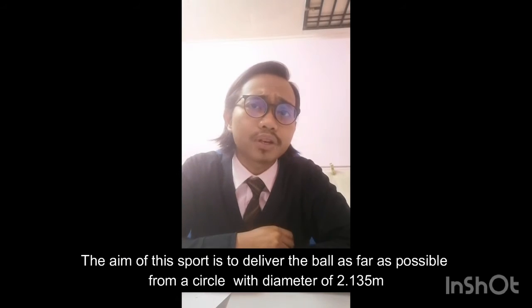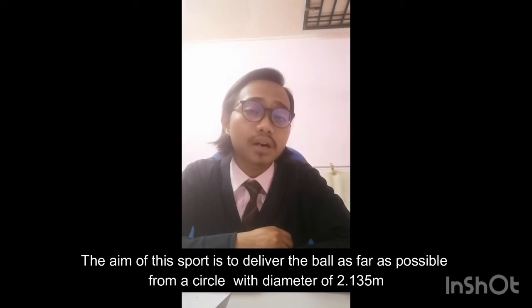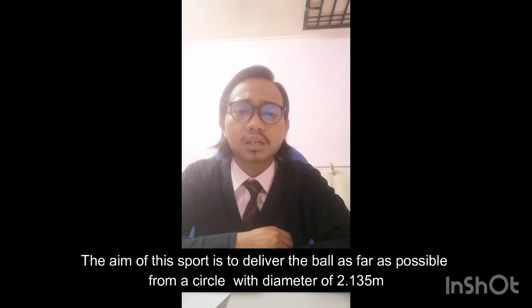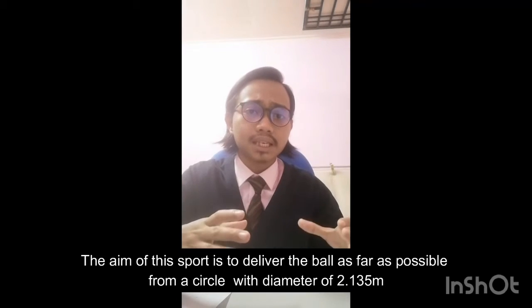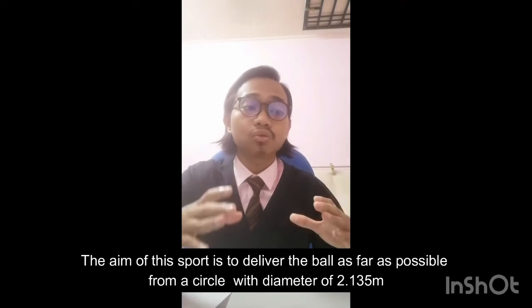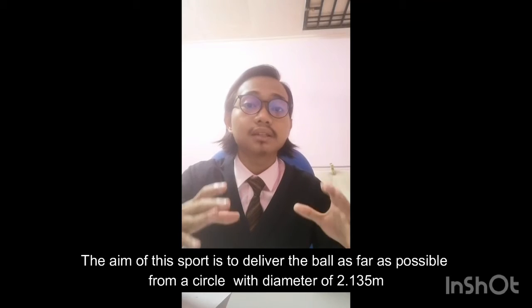The aim of this sport is to deliver the ball as far as possible from a circle with a diameter of 2.135 meters.